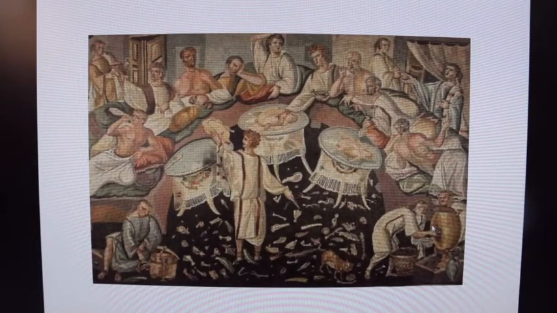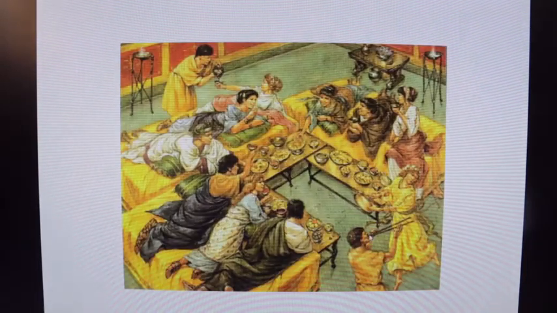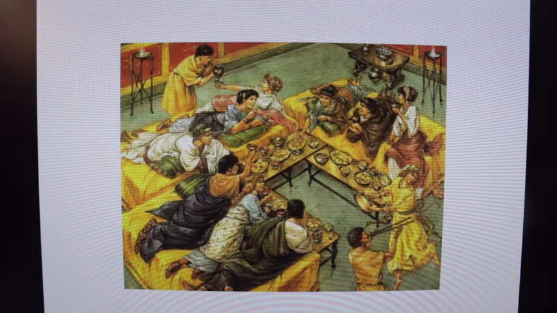Romans lived lavishly. Like here you see this idea of a banquet. Well, yeah, you laid around on couches and you ate and you ate and you drank red wine or white wine, whichever your choice. And it was entertainment. Romans believed they deserved this stuff. They were, after all, Rome.